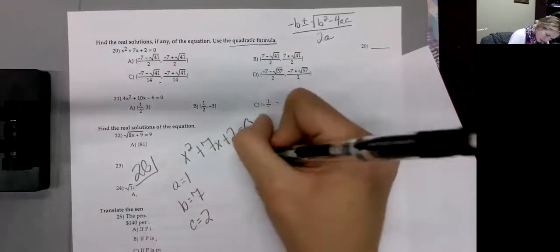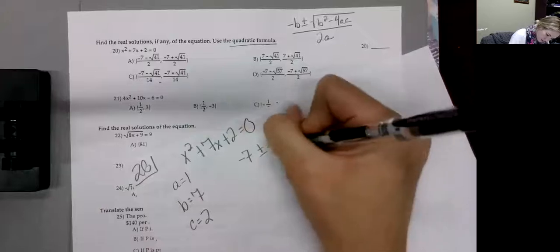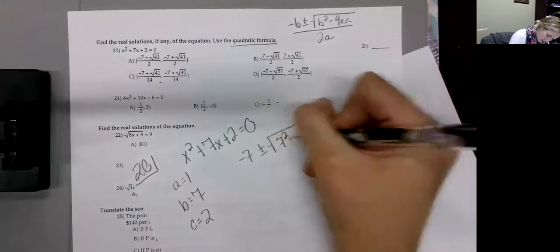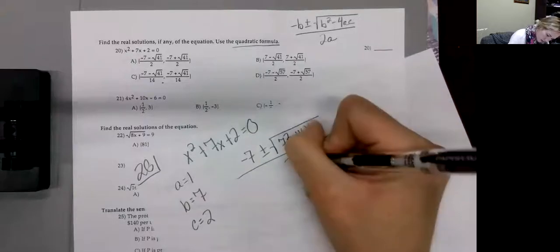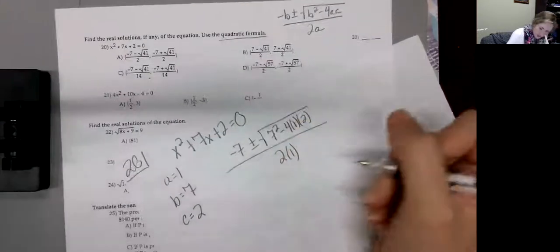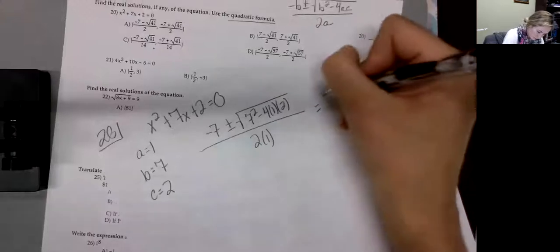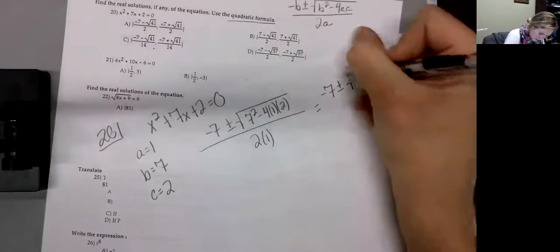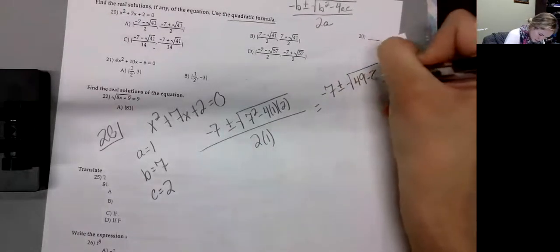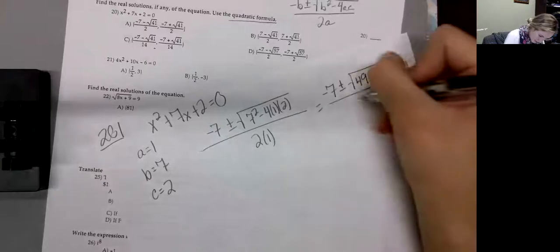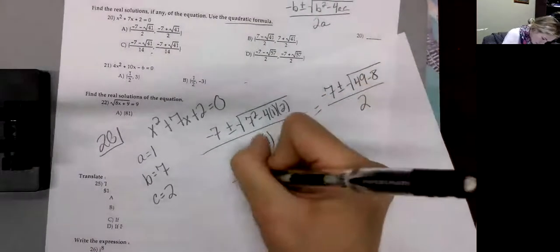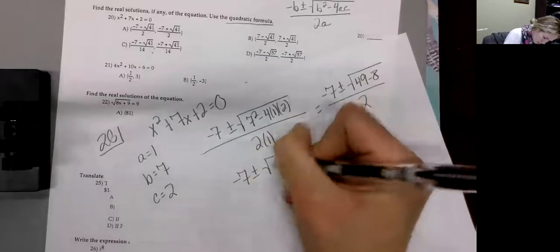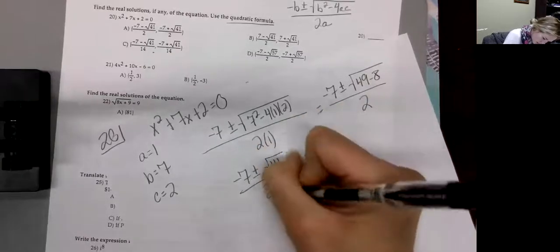When we go to plug these in, we'd have a negative 7 plus or minus the square root of 7 squared, subtract 4 times a times c over 2 times a. And then we'd work that out and simplify it. So you have a negative 7 plus or minus the square root of 49, subtract 8, all over 2. Negative 7 plus or minus the square root of 41 all over 2.